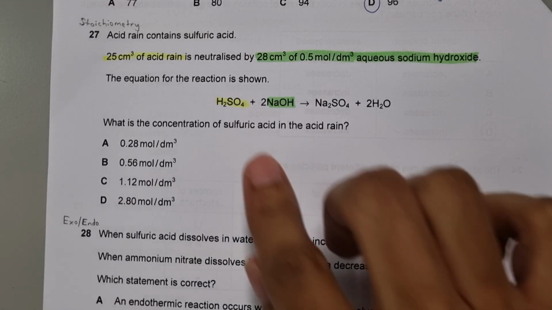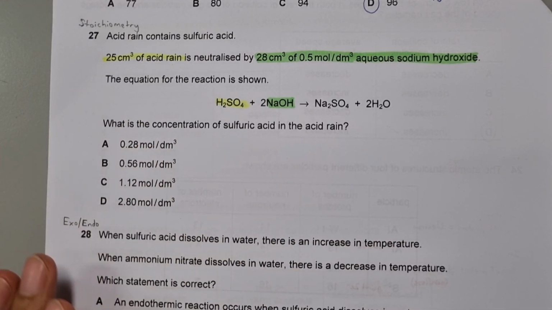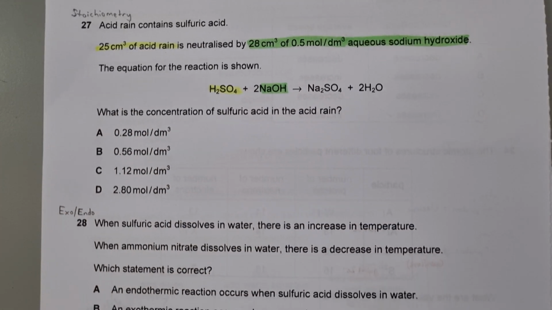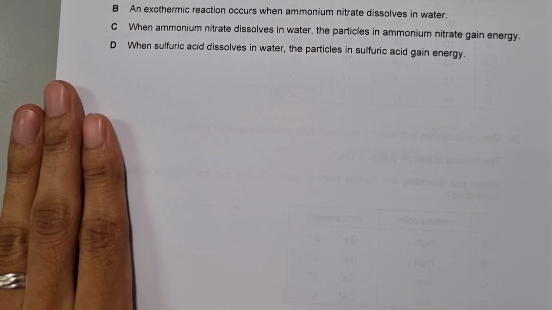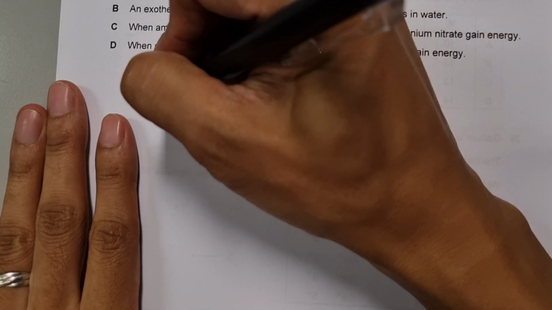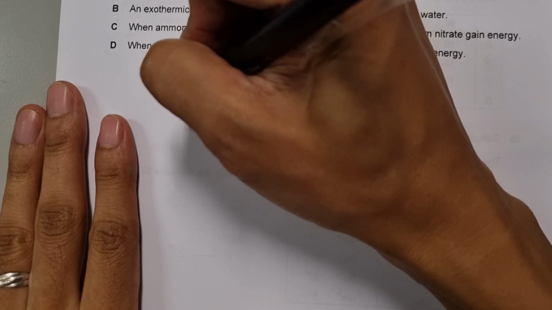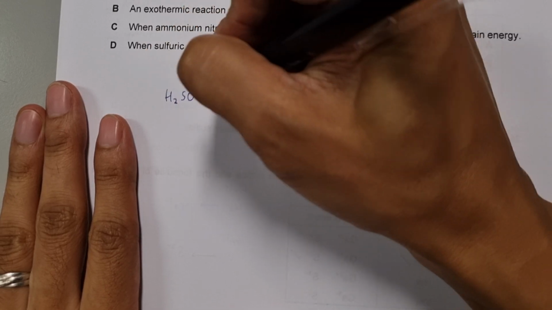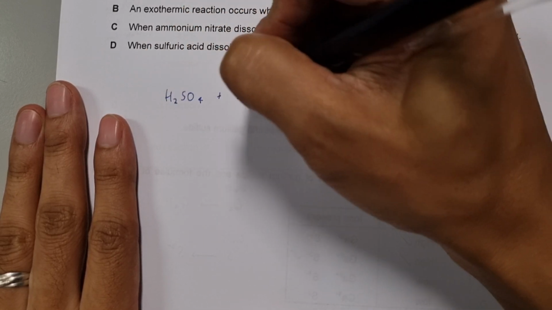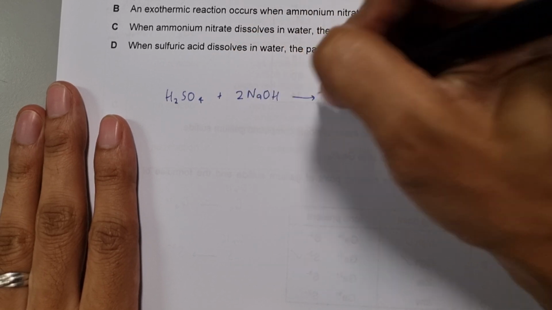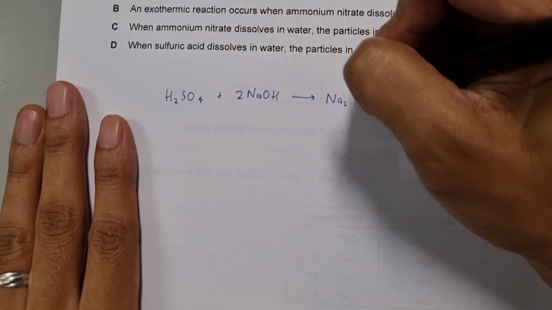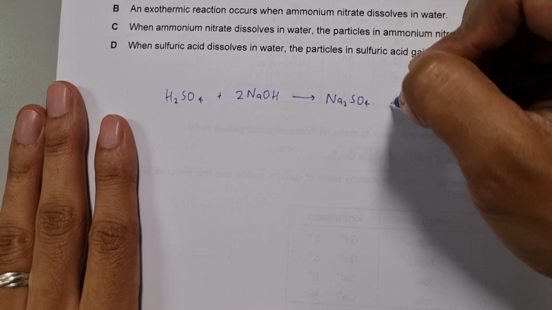So what's the concentration of sulfuric acid? Luckily there's some space below here, showing you the method that I teach my students.